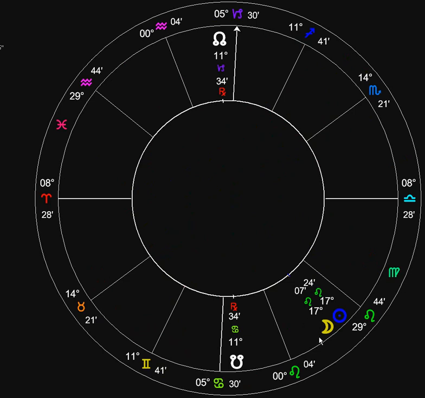Right there, roughly right in this area. But as you can see, this is a new moon, almost, within a few minutes. And as you can see, it's over 30 degrees away from the node. Therefore, this new moon did not produce an eclipse. Alright? This new moon did not produce an eclipse.